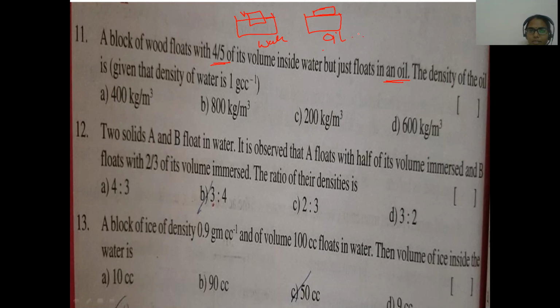Now, we need to find out the density of this oil. The density of water is given as 1 gram per cc in the CGS system, but the answer is in the SI system, so convert the density of water into the SI system, that is 1000 kg per meter cube. Now you know the formula: buoyant force equals the weight of the body.